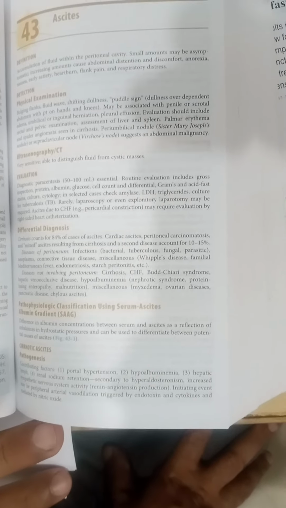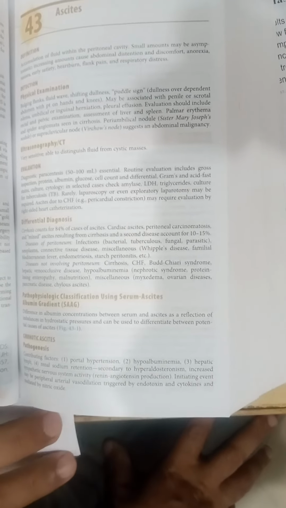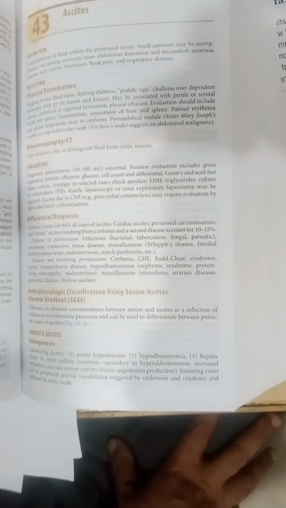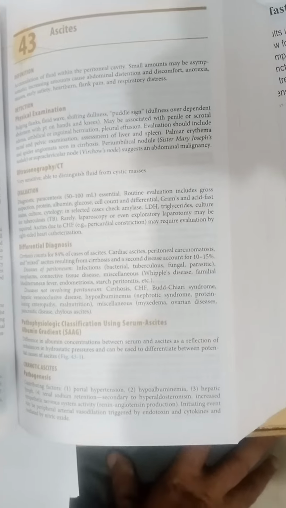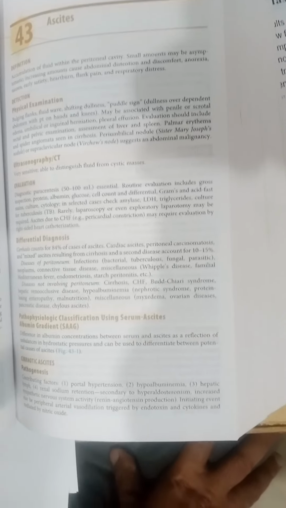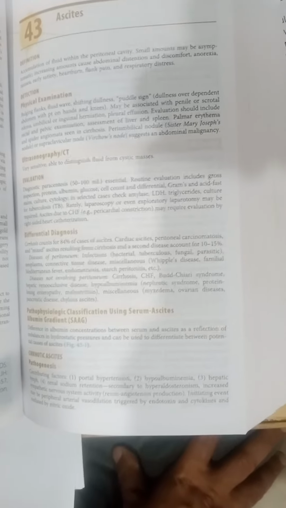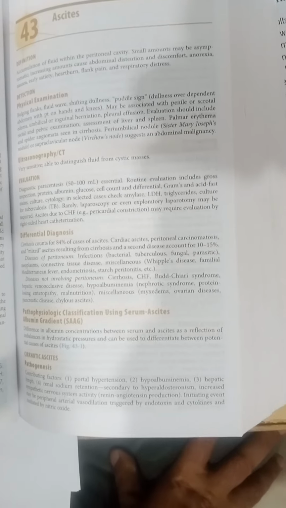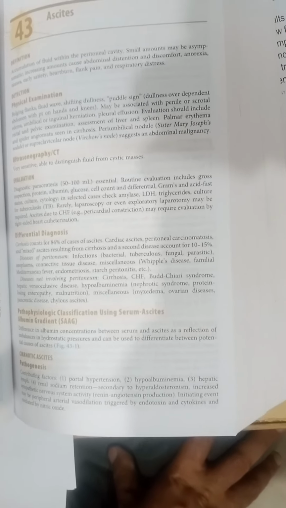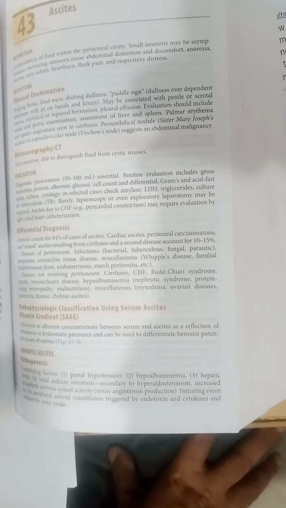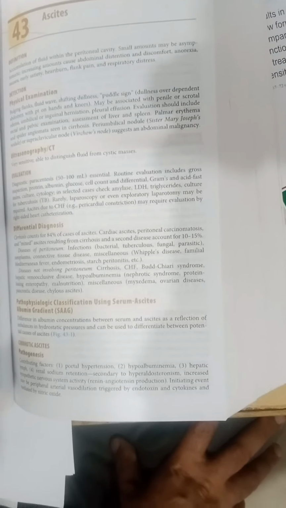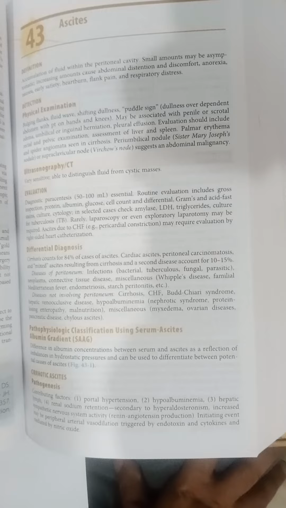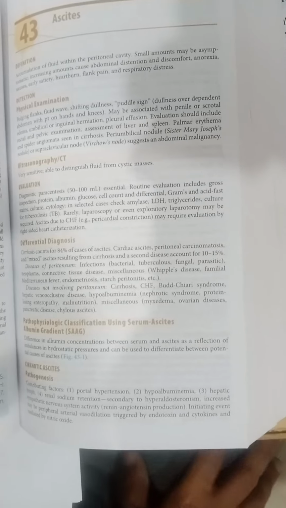Cirrhotic ascites pathogenesis: contributory factors are portal hypertension, hypoalbuminemia, hepatic lymph, renal sodium retention secondary to hyperaldosteronism, increased sympathetic nervous system activity, renin-angiotensin production. The initiating event may be peripheral arterial vasodilatation triggered by endotoxin and cytokines and mediated by nitric oxide.